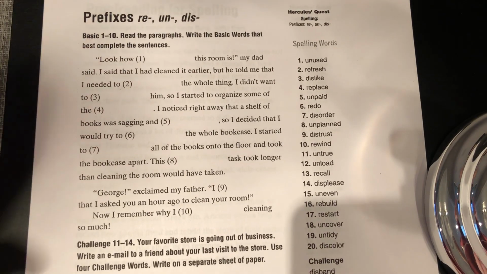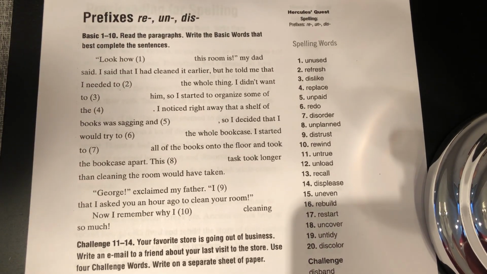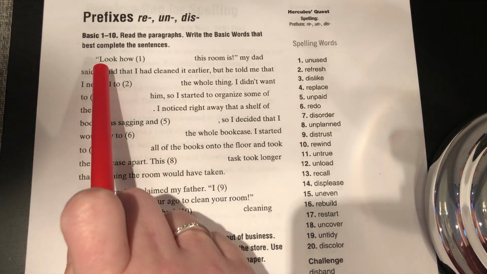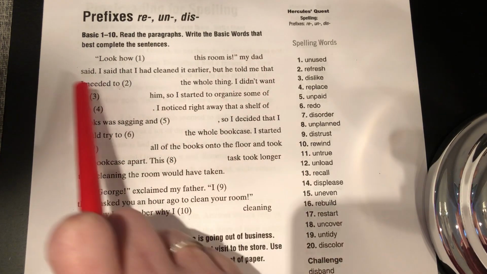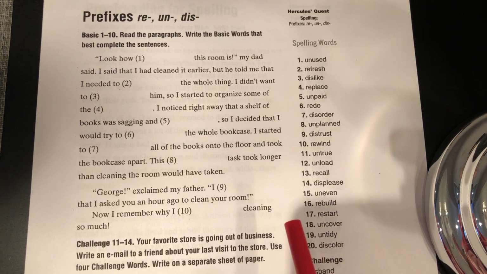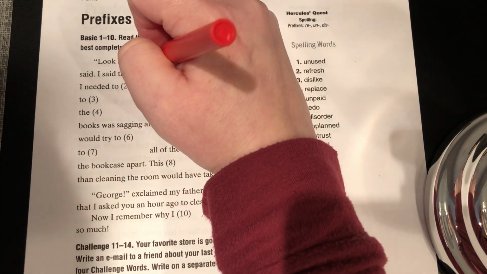So looking back up at the top, you need to read the paragraph and then write the spelling word that best completes the sentence. So number 1 says, look how blank this room is, my dad said. So number 1, you would go through and figure out which word would fit in the blank. And the answer for number 1 would be untidy.